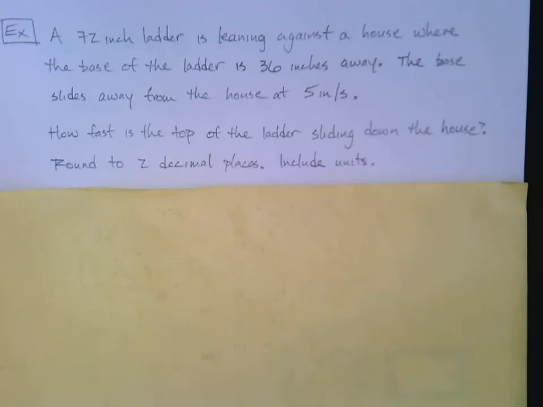So the question is, how fast is the top of the ladder sliding down the house? As the base slides away, the top of the ladder scrapes against the house as it falls. And how fast is the top sliding down? That's definitely going to be different than the base because it's at an angle. And we'll round to 2 decimal places and we'll include the units.